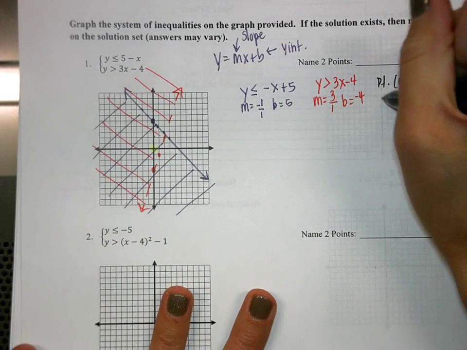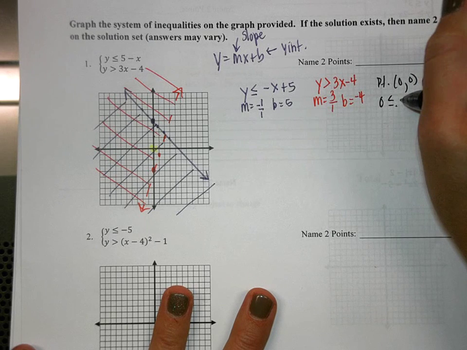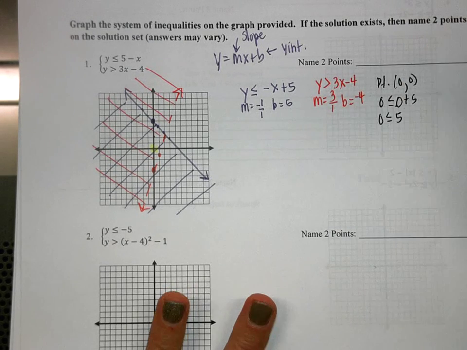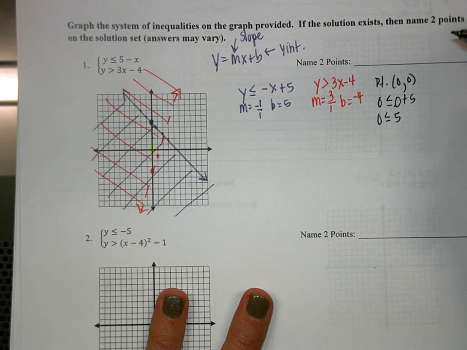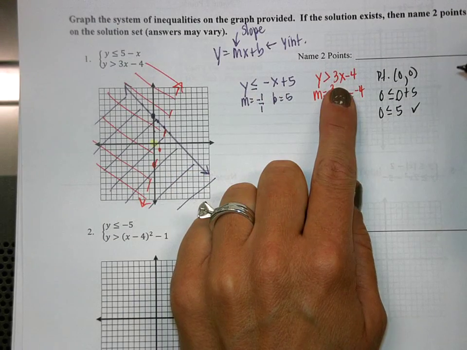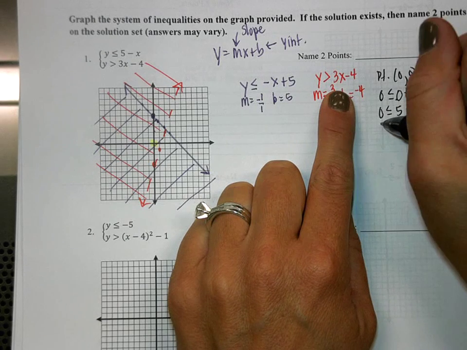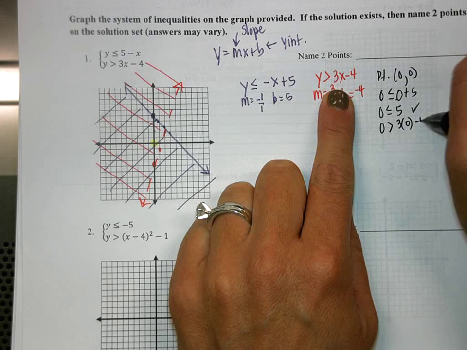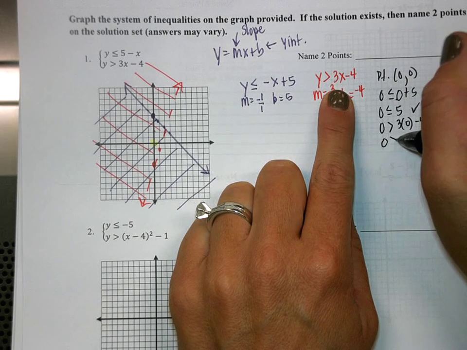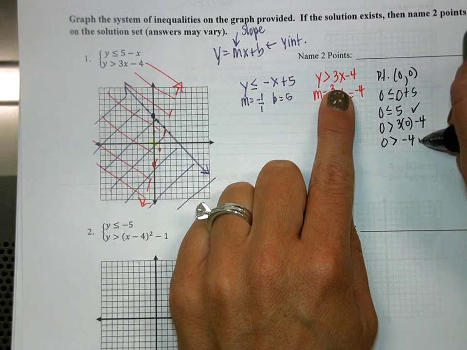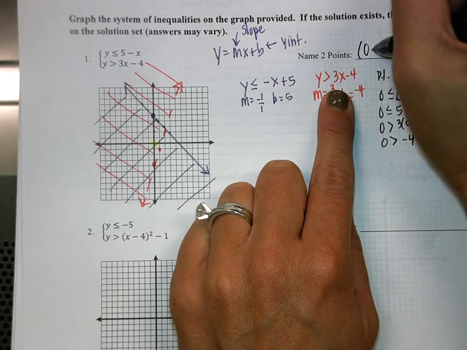So we get 0 is less than or equal to 0 plus 5. So we get 0 is less than or equal to 5. Is that a true statement? Yes. Okay, so it works on the first one, but I also have to make sure it works in the second equation. So we have 0 is greater than, and 3 times 0 will end up giving me 0. And so we get 0 is greater than negative 4. Is that true? Yes, it checks out. So one point that works is 0, 0.